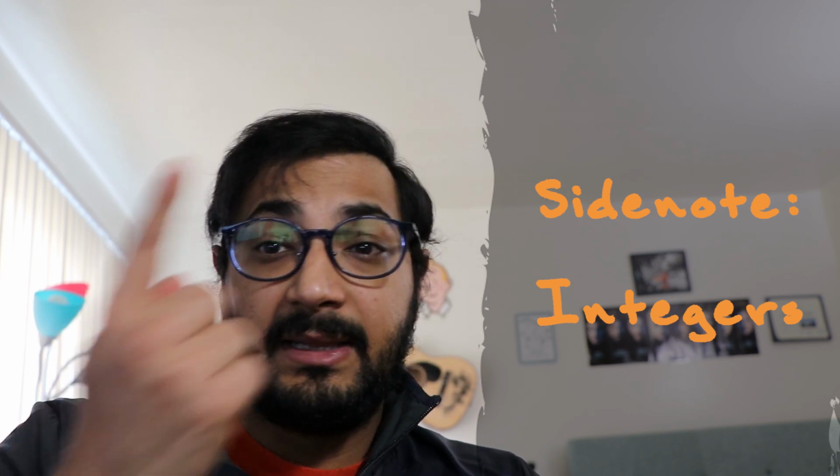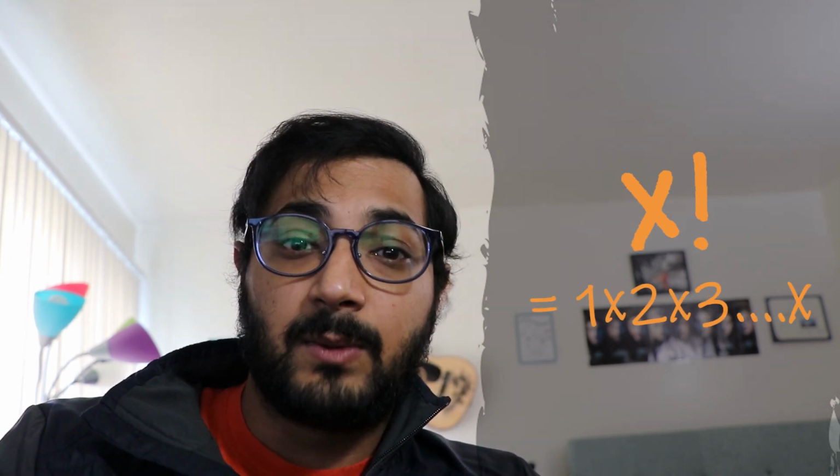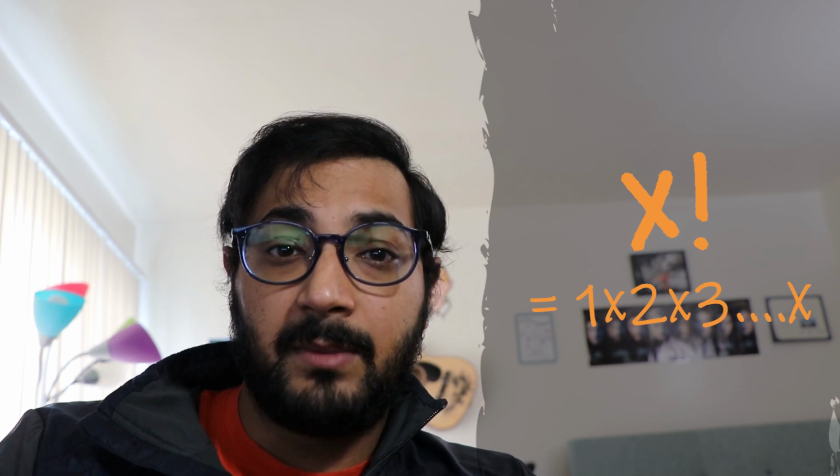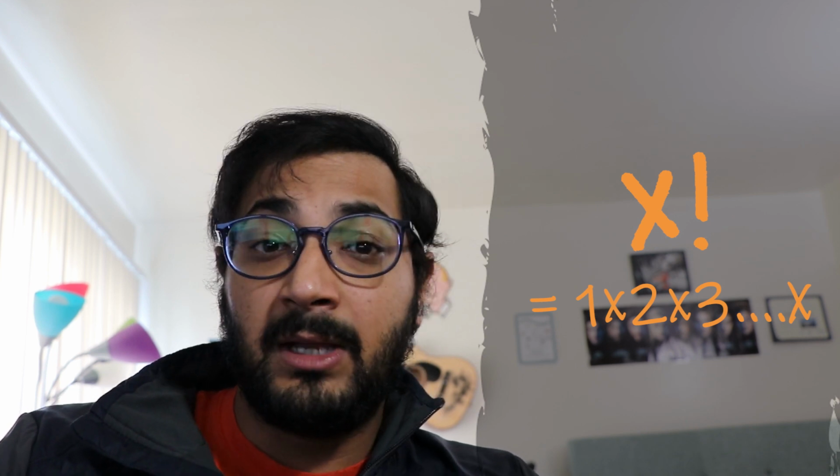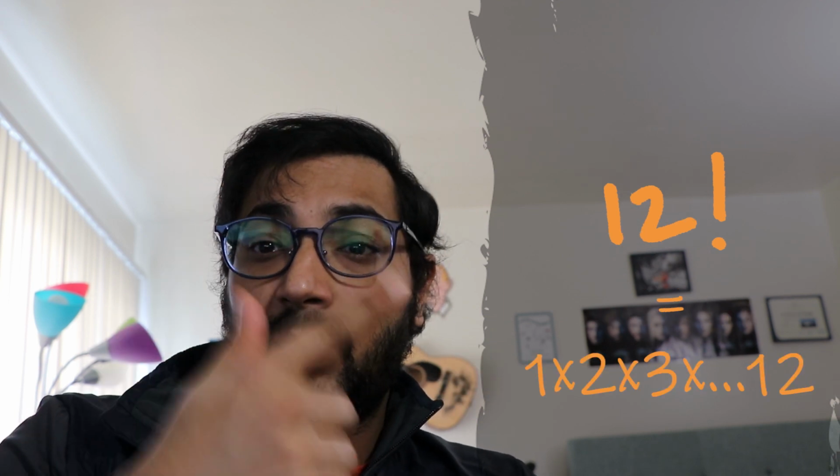For example, these numbers are integers and these are not. That is why when we have the factorial of a number, we multiply all the positive integer numbers less than or equal to the value of x. For example, if we take the factorial of 4, this will be equal to 1 into 2 into 3 into 4, right? Like here. If we take the factorial of 12, let's say, we multiply 1 into 2 into 3 and keep on going till we reach 12. This is basically what a factorial stands for.